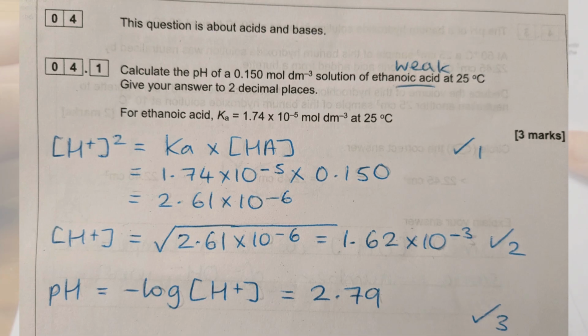If we look at this next question, it's very similar to the last one. We're given the Ka this time though, so it's one less step, and we're given the concentration and we're asked to calculate the pH. Now, any carboxylic acid is a weak acid, and we're using the same expression as before.